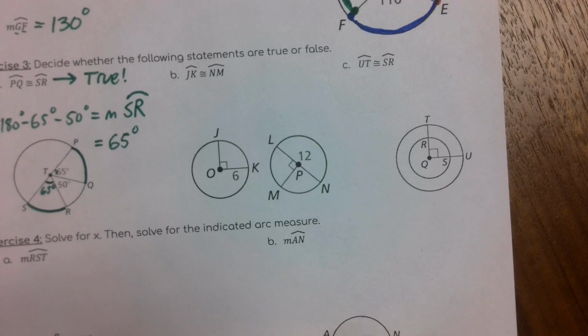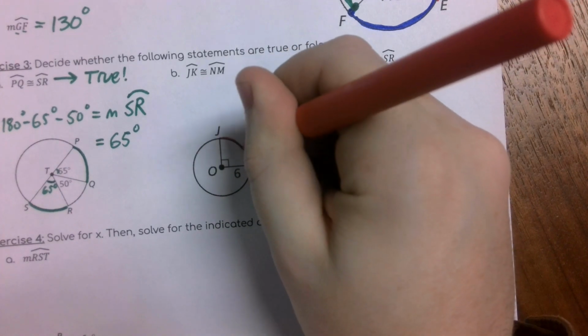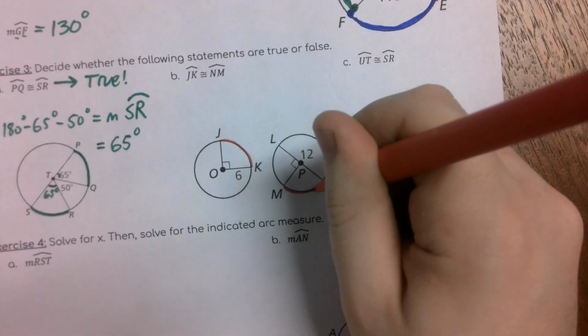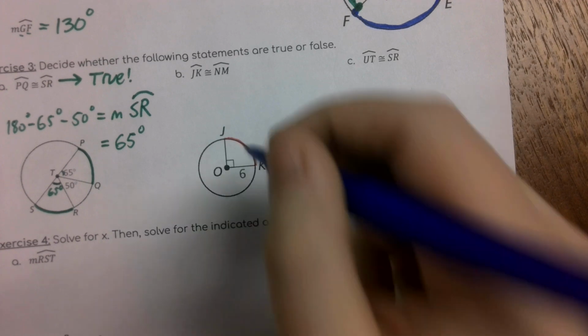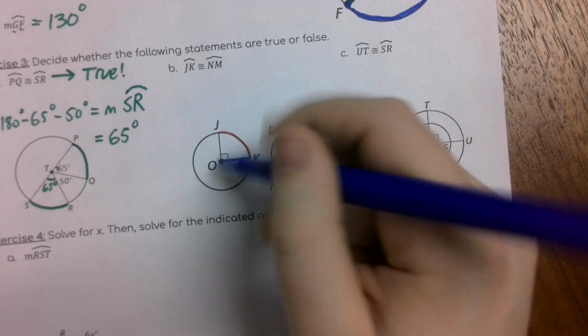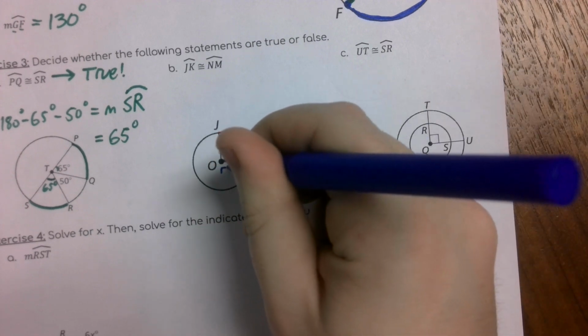What about JK and NM? Well, if we take a look at example B, we have 2 circles now, so we have to be super, super careful. It looks like JK and NM both take up about 1/4 of their circle. However, unless these 2 circles have the same radius, in other words, if the 2 circles are congruent, that's the only way that these 2 arcs will be congruent. Well, let's take a look at the radii of these 2 circles. The radius is given here in circle O. It's 6. Our radius equals 6.